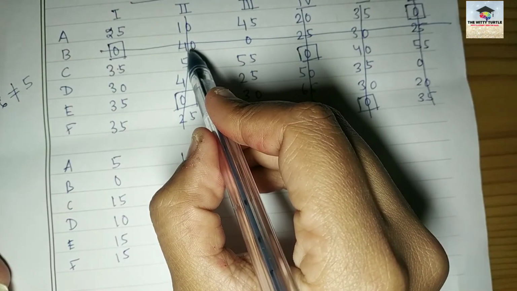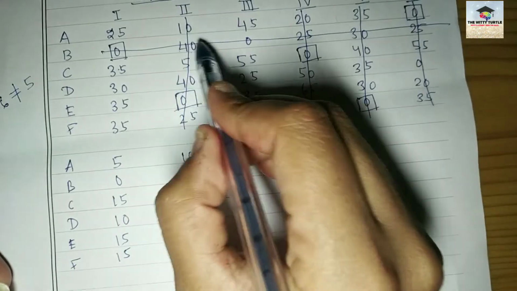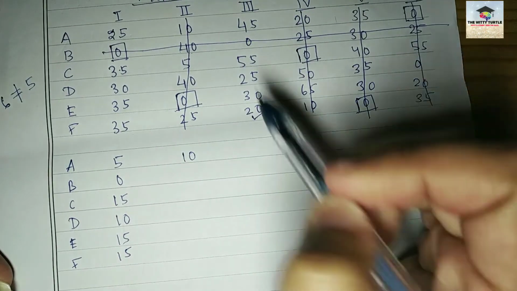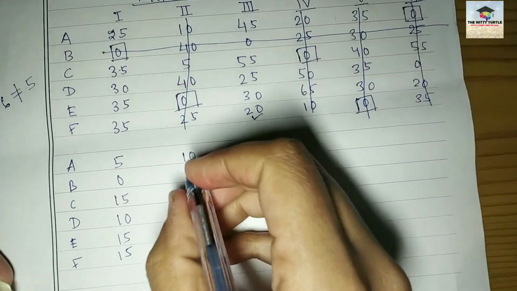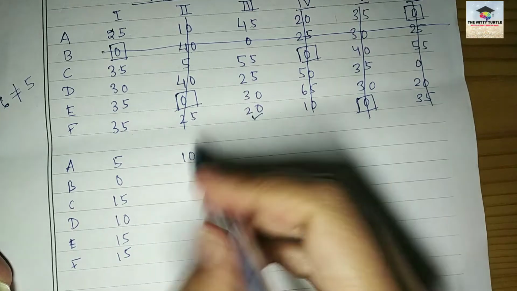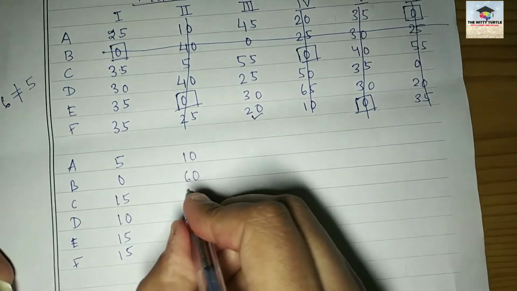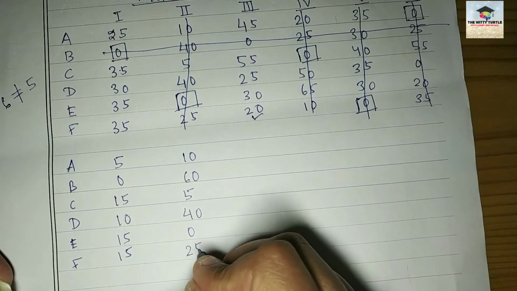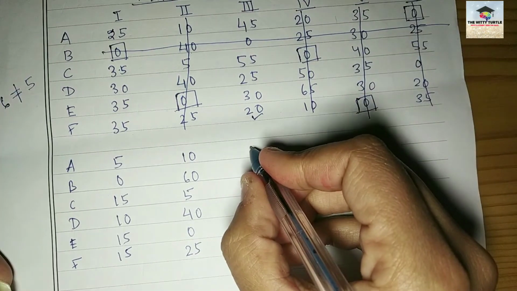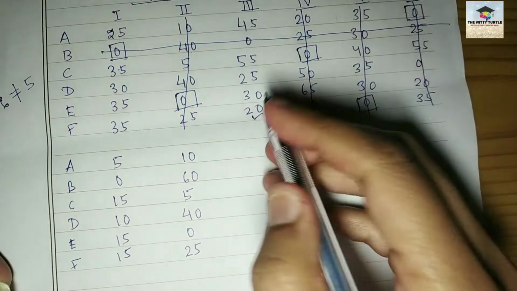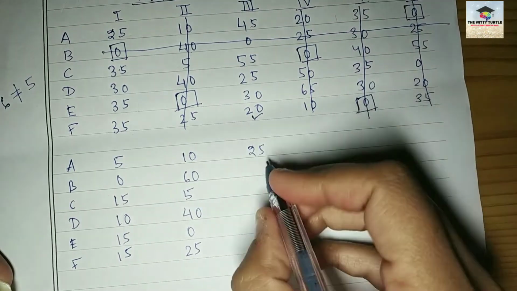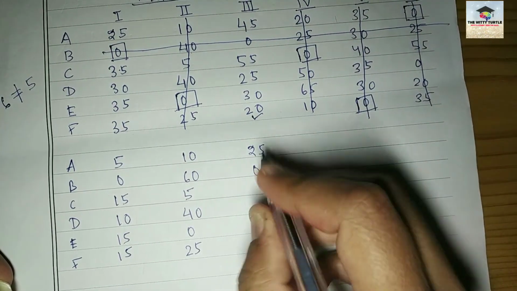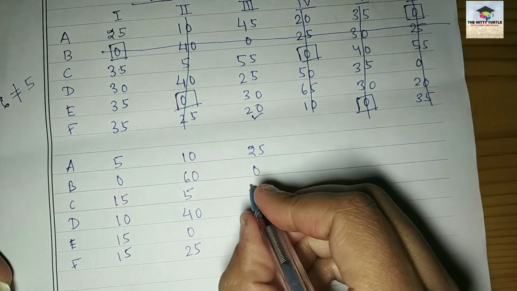Now comes this intersection part. Okay, in the intersection part, what do you have to do? Where two lines intersect, there you have to add the minimum number. So 40 plus 20 will be 60. Now again 5, 40, 0 and 25. Here also 45 minus 20, that will be 25. Then again 0, then 55 minus 20, 35.